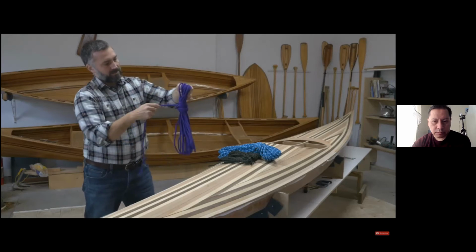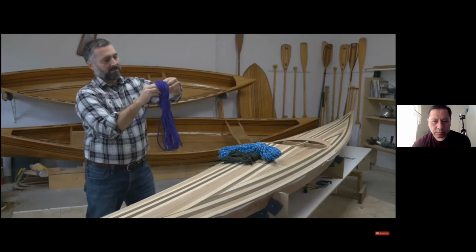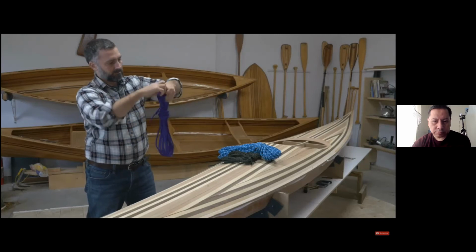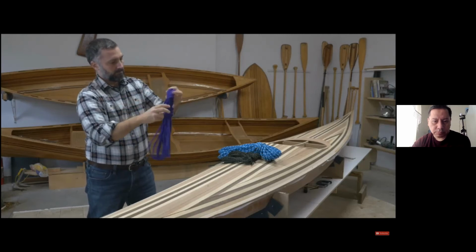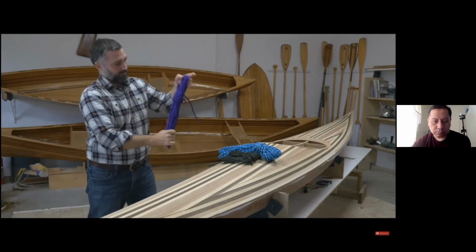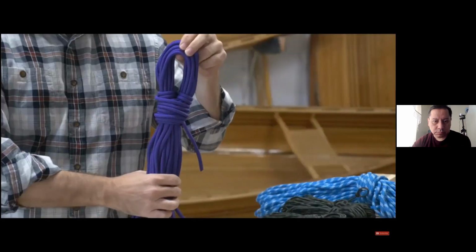Okay, so now from there, if we want, we can go around again. We can make another bite, and we can do it again. Now that's what the rope looks like when we're all finished. It's nice and tidy.